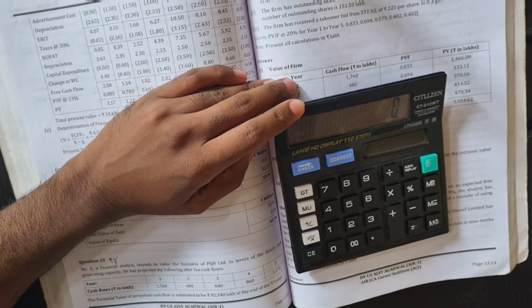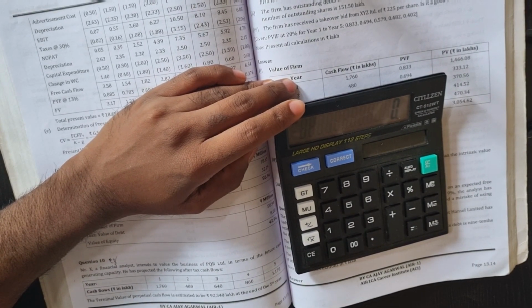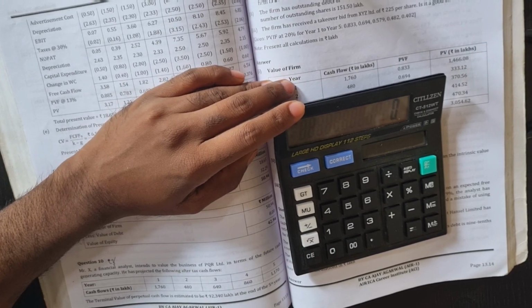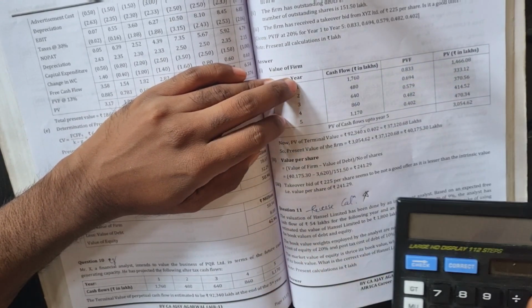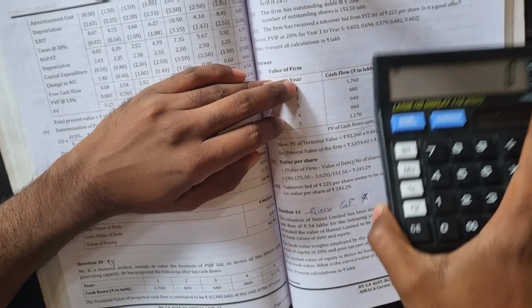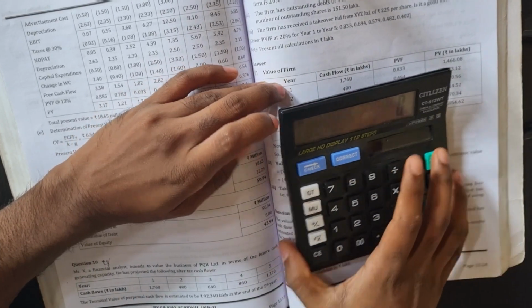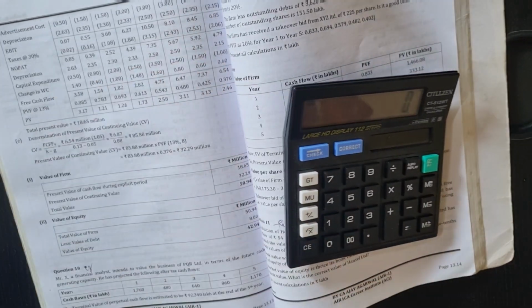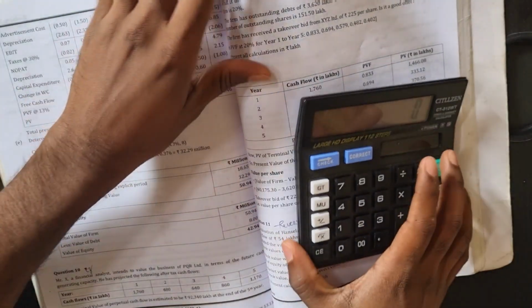The firm has received a takeover bid from XYZ Limited at 225 per share. Is it a good offer? What is the value per equity share? It is 241.29, but they are offering only 225. So the offer should not be accepted. So it was a very easy question. You can skip it.